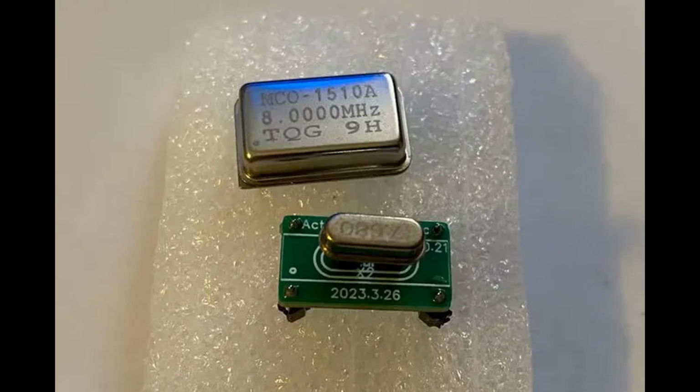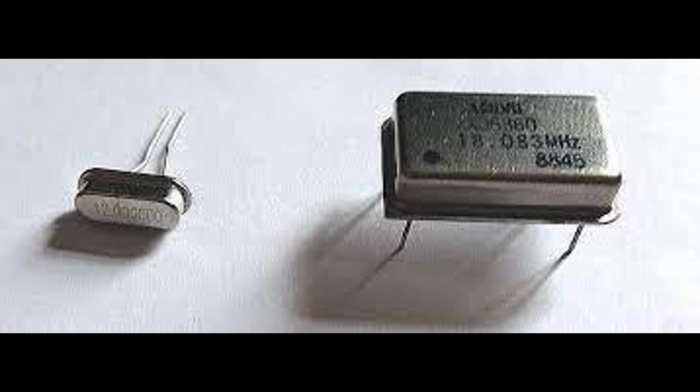Physical structure. A crystal resonator is typically a thin piece of quartz crystal cut in a precise orientation to exhibit piezoelectric behavior. The most common cut is the AT cut, which provides good frequency stability over a wide temperature range. The crystal may be shaped into various forms such as plates, wafers, or tuning fork structures, depending on the application requirements.